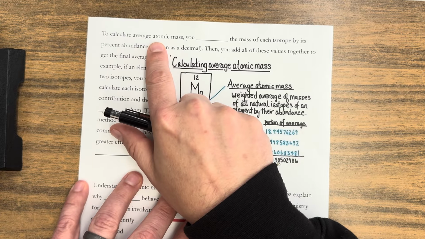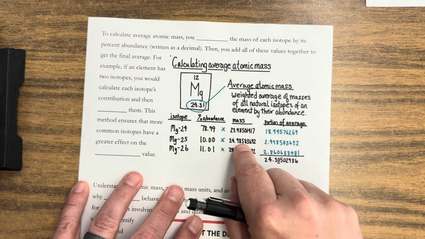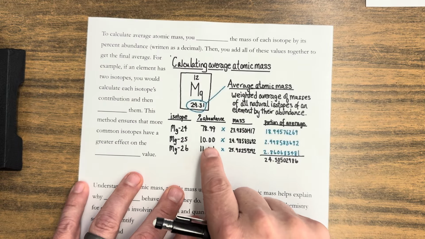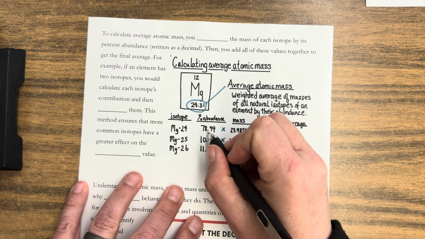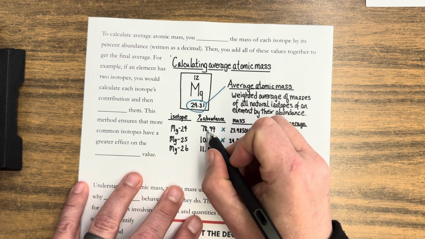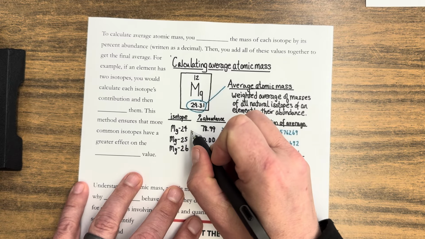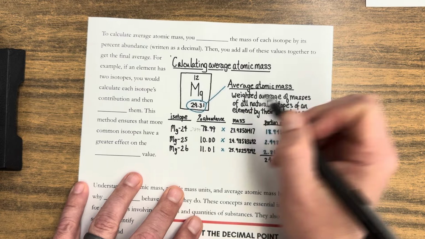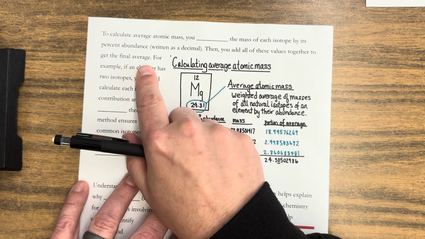To calculate average atomic mass, you multiply the mass here of each isotope by its percent abundance, written as a decimal. Here's the percent, but this would actually have to be changed to a decimal. So instead of 78.99%, you could write it as 0.7899. Okay. Then you add all of these values together to find the final average.